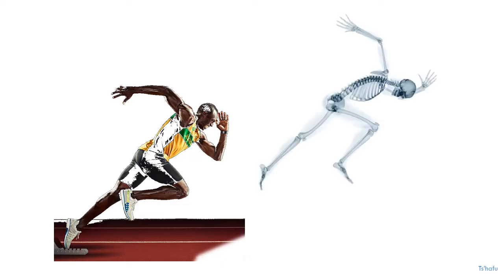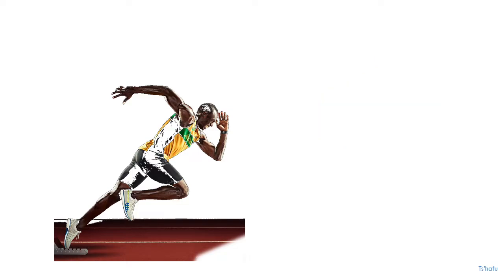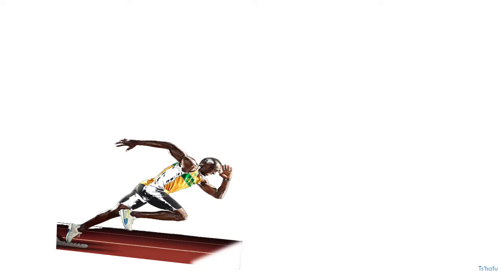The skeleton is actually crucial. Without the skeleton, the muscles, the organs, any of these things wouldn't be able to hold up. Our sprinter would just fall flat onto the ground, cannot hold itself up.